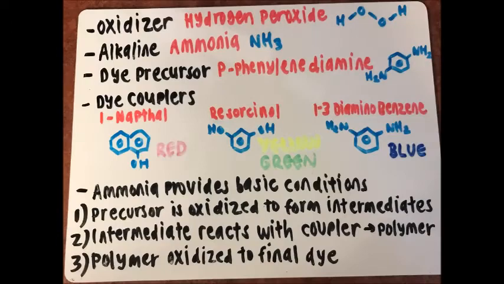Permanent hair dyes consist of a developer that contains an oxidizer, which starts the reaction, an alkaline chemical to create basic conditions for the reaction, small dye precursors that can enter the cuticle and form intermediates, and dye couplers which react with intermediates to form large polymers that cannot escape.